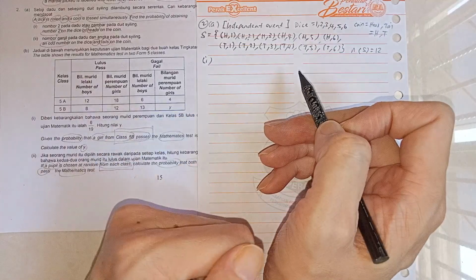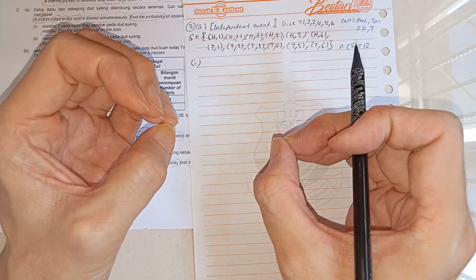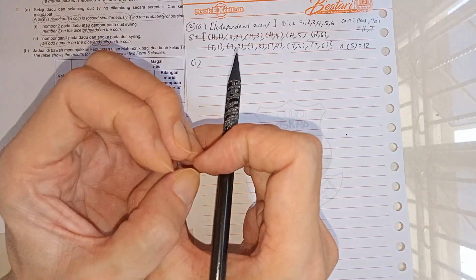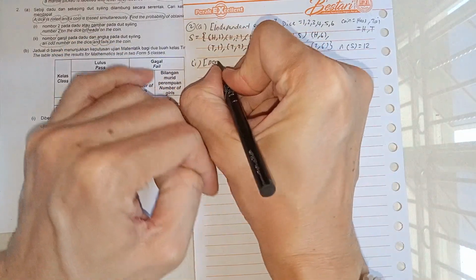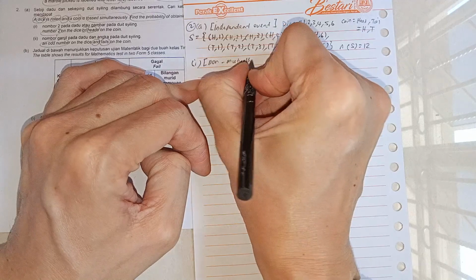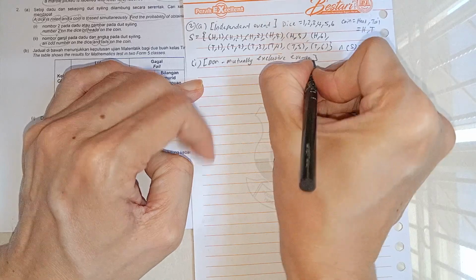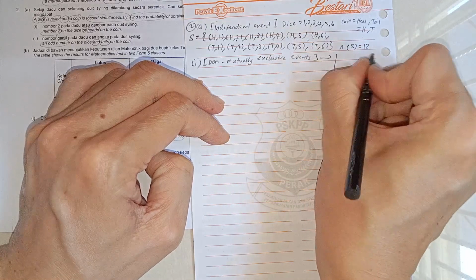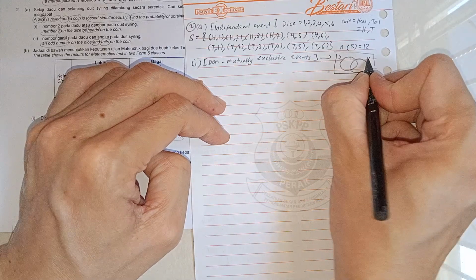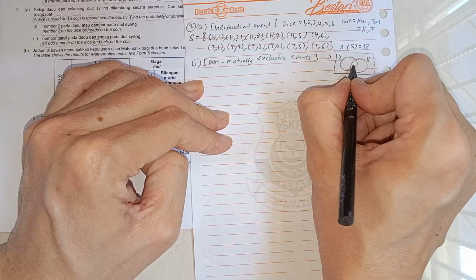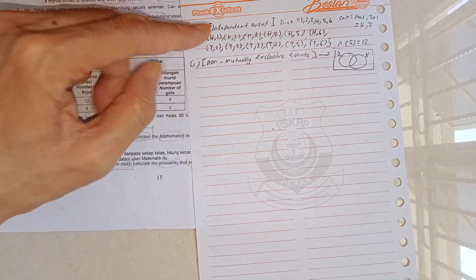So this is called not exclusive. So it can be non-exclusive. That means it can happen together. Okay, so it's non-mutually exclusive events. So it can happen either 2 or head, or both also can happen because got 2 and head together.